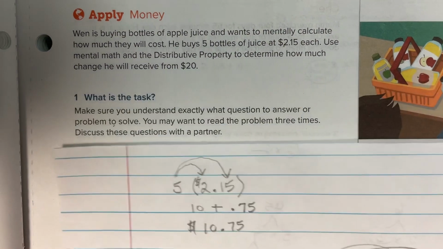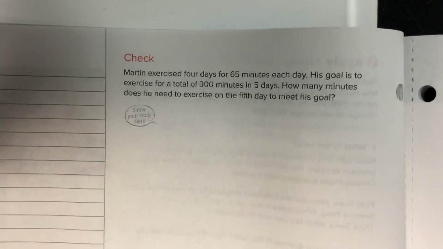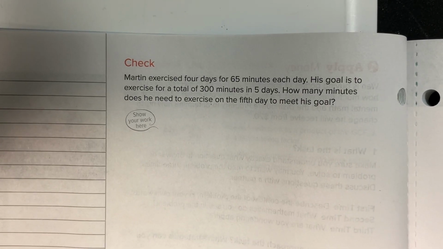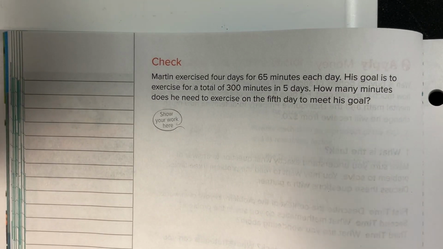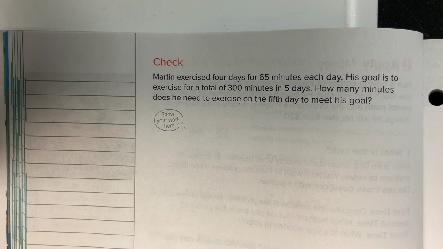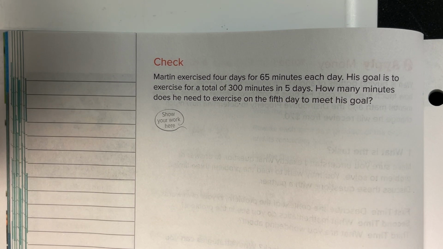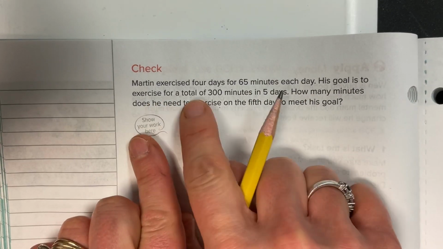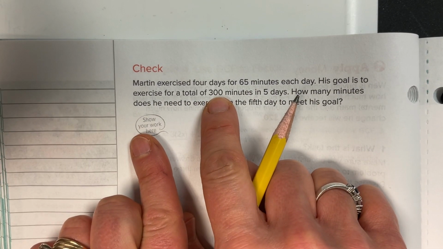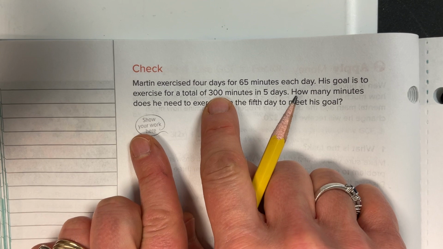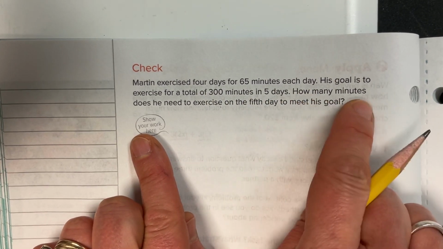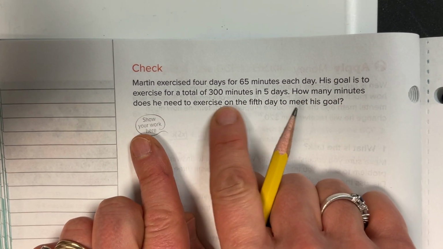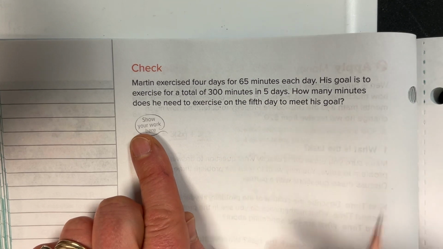Okay, final problem is on the next page, last page. It says Martin exercised 4 days for 65 minutes each day. His goal is to exercise for a total of 300 minutes in 5 days. So he's got one more day to exercise. How many minutes does he need to exercise on the 5th day to meet his goal?